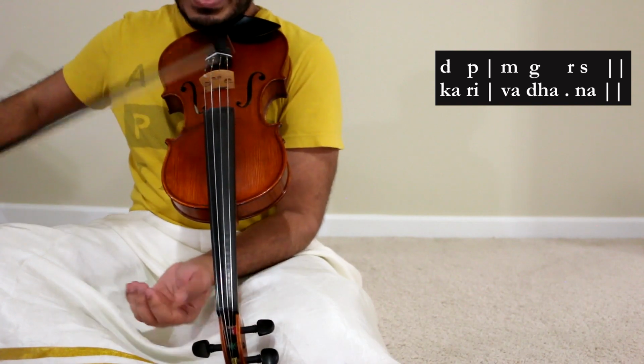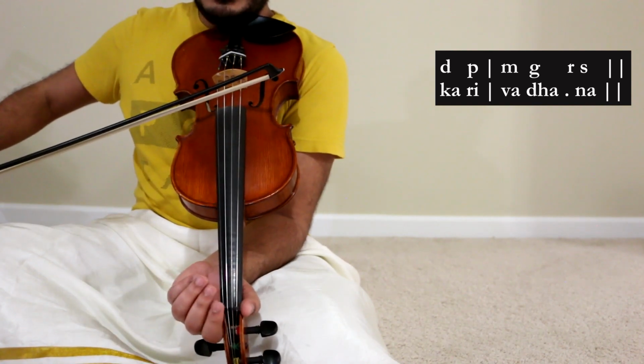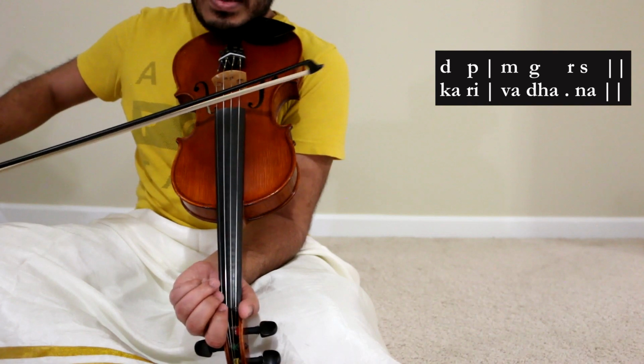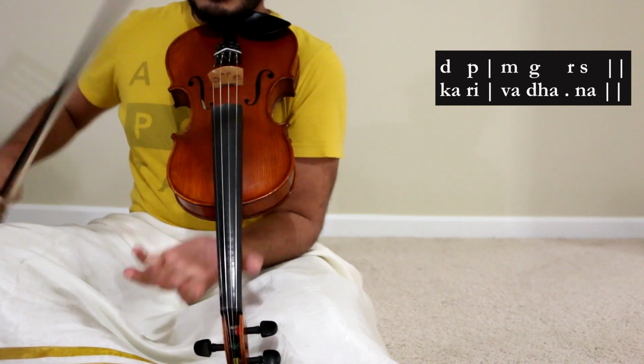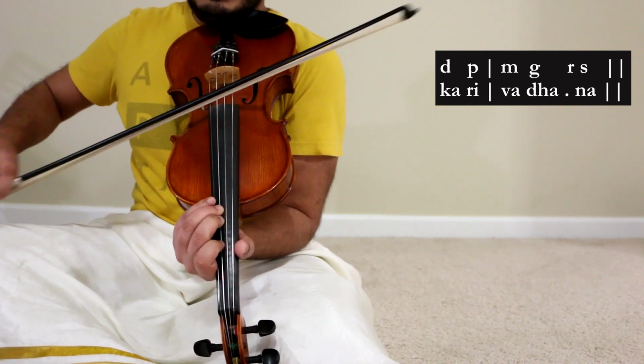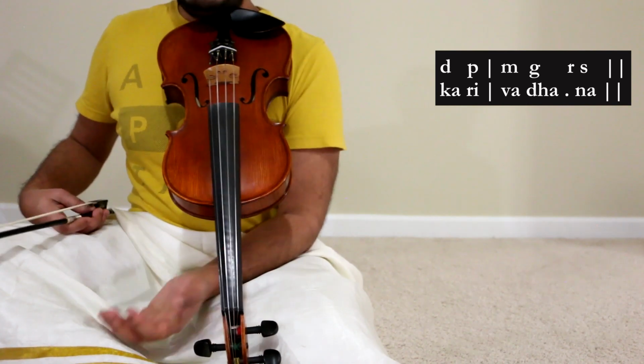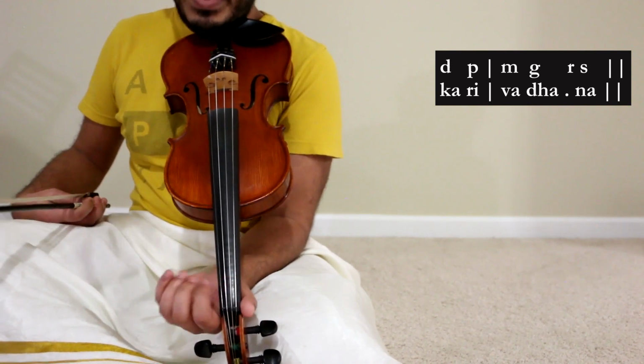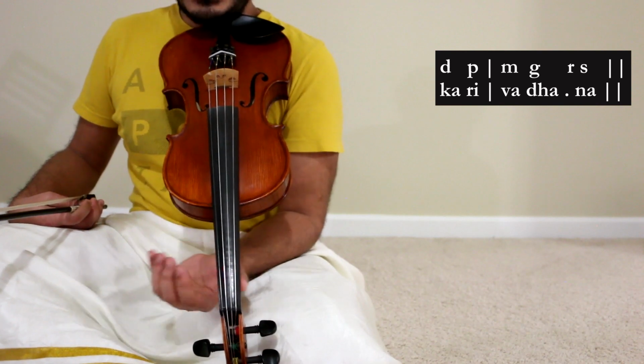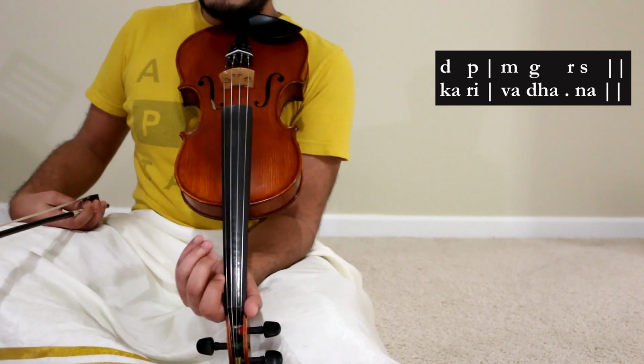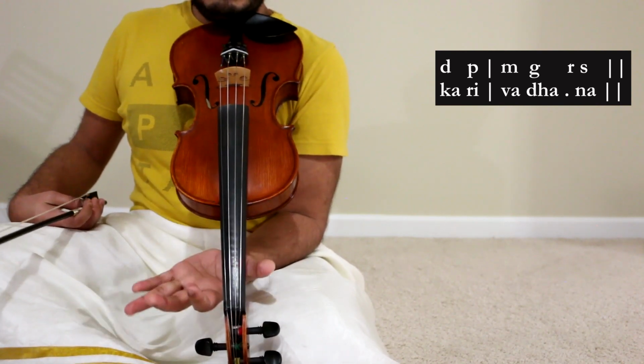While playing sa, place all your three fingers close together from sa here. Many people also do this. They're dragging from ma. Do not drag from ma. Like I said, whenever you're doing these upward slides, don't place the fingers right away on some note and drag it.